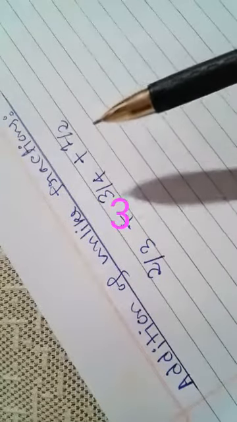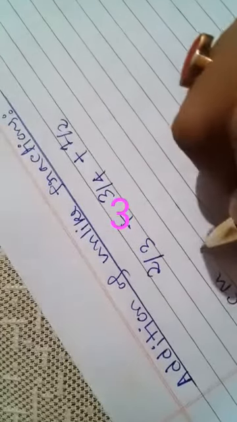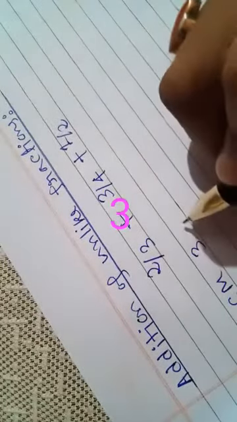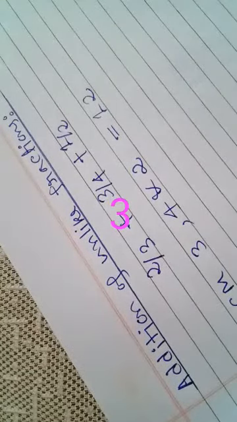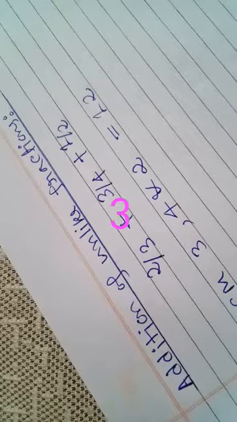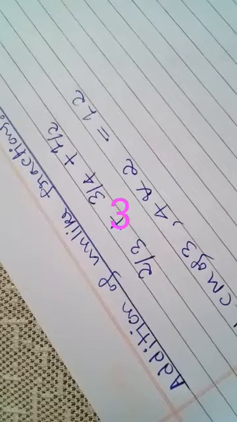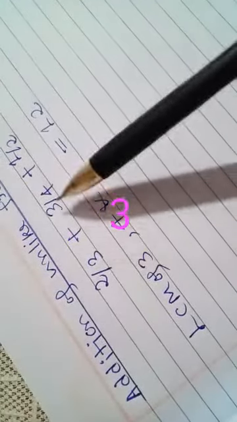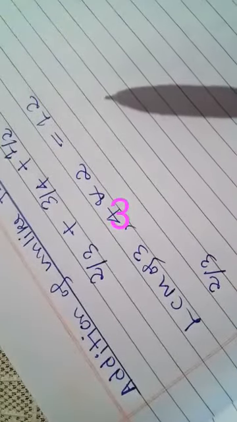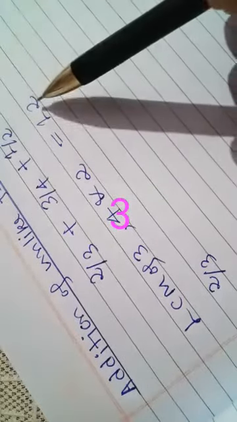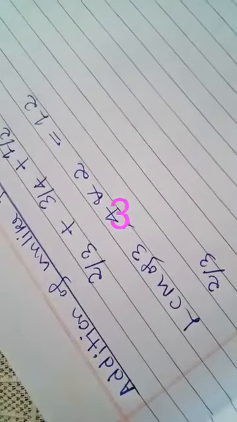So to add unlike fractions, at first you find out the LCM of the denominators. Here the LCM of the denominators 3, 4 and 2 will be 12, and it is found out applying the short division method. You can use the prime factorization method also. After finding the LCM, you find out the equivalent fraction of each of the fractions which you are going to add, where the denominator of each equivalent fraction will be 12, that is the LCM of the denominators 3, 4 and 2.